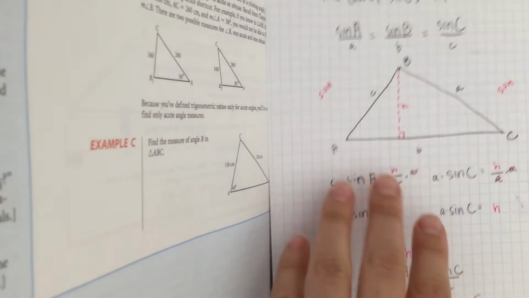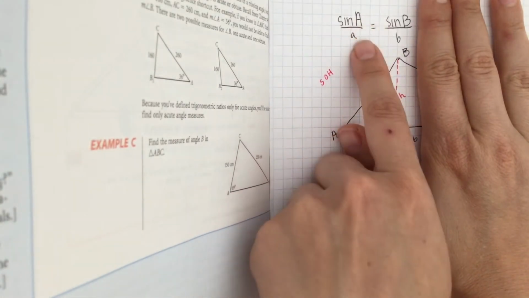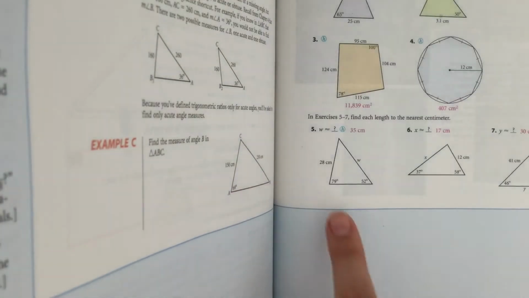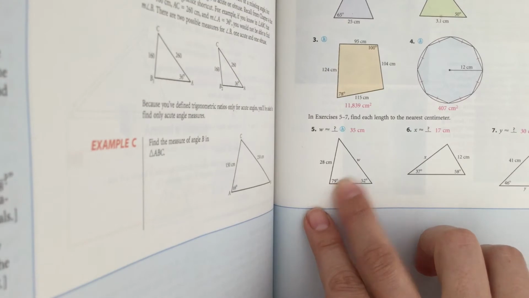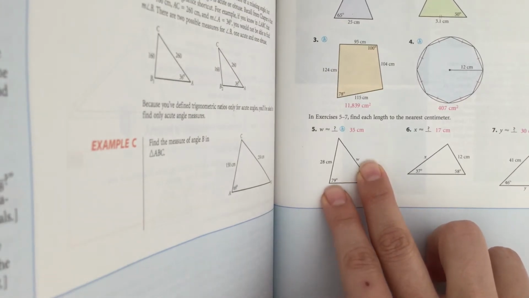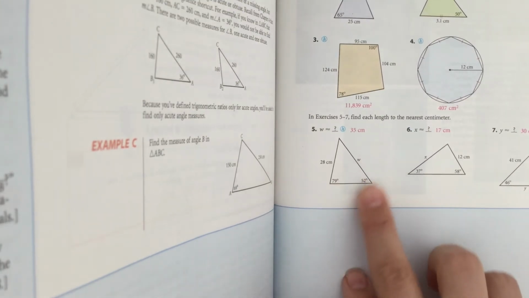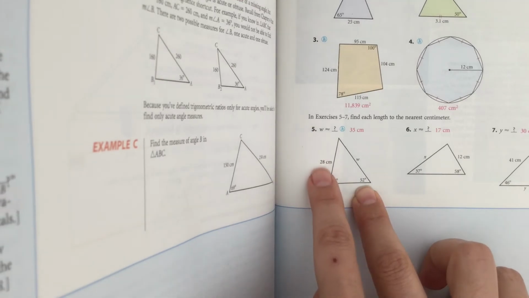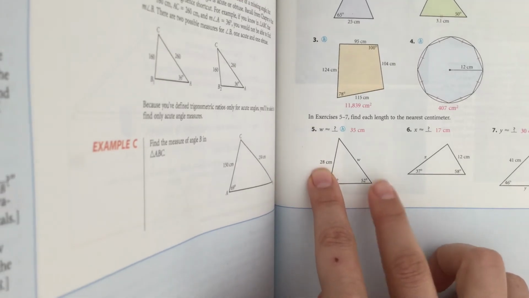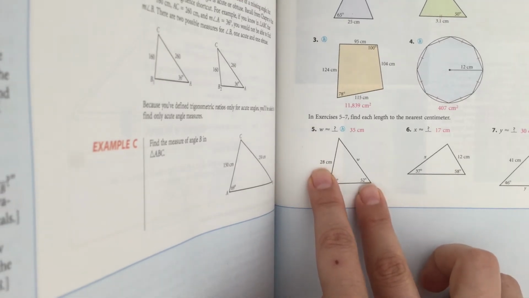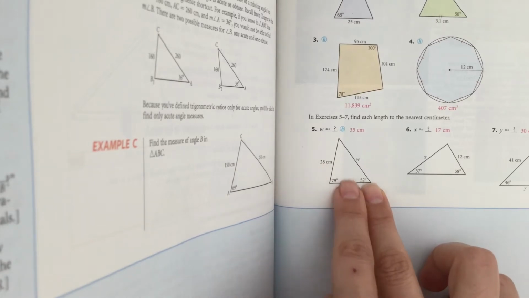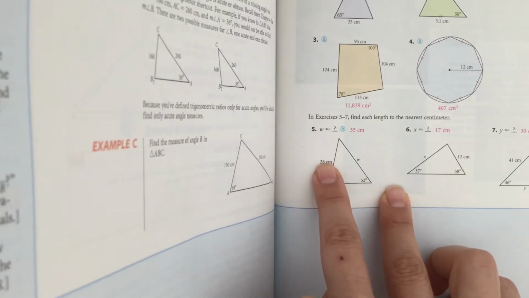Now the important thing is, are the angles and sides across from each other? So if we take a look here, 79 degrees is across from W, so this would be angle A, this would be side length A. And then 52 degrees is across from 28, so this would be angle B and this would be side length B.